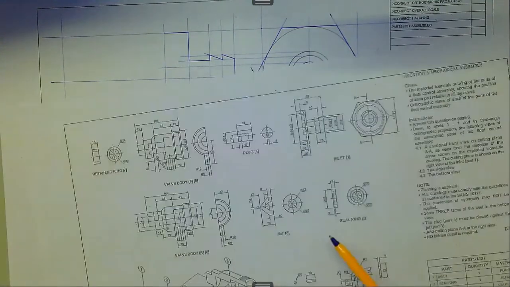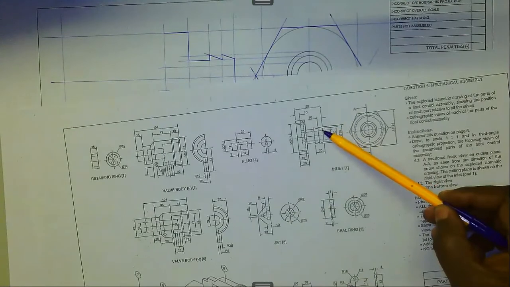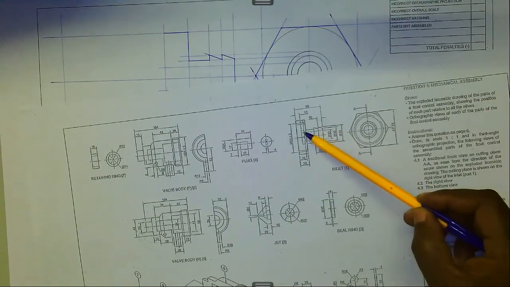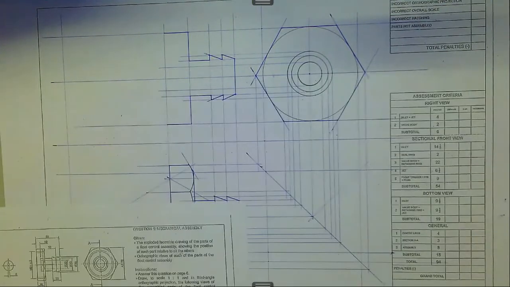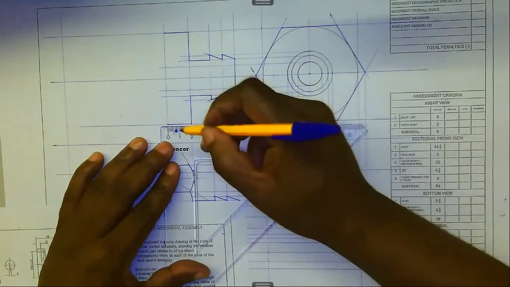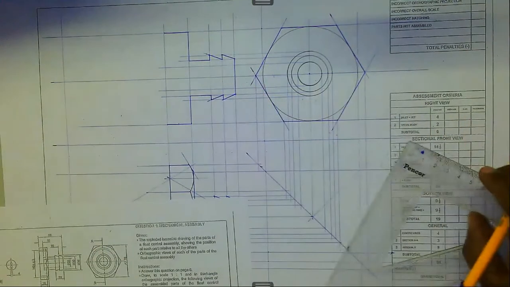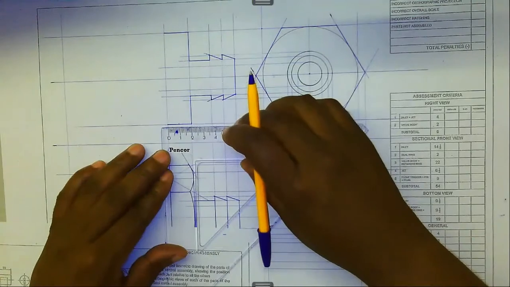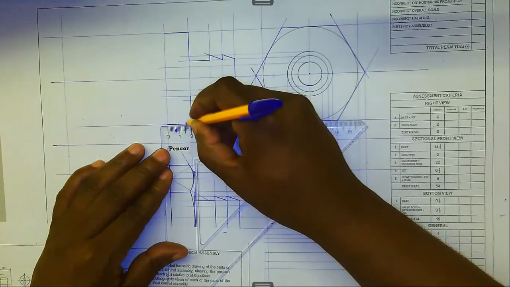If we look at this, we have got this particular hidden detail, which we are going to outline, but we need to find out to what extent we need from here to there: 10 millimeters, but 10 millimeters from the end. So we mark that. Then we also require 16 millimeters from here. Which is that.